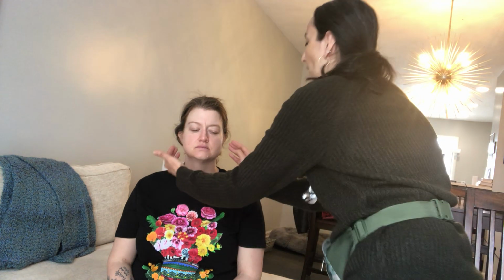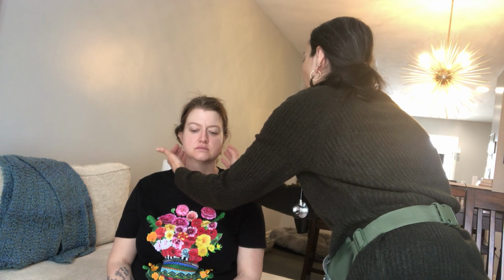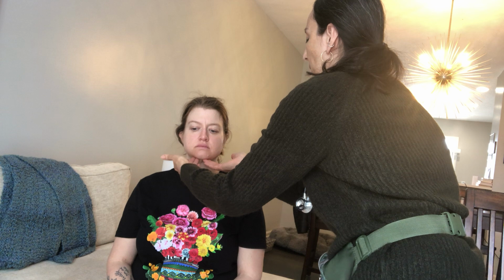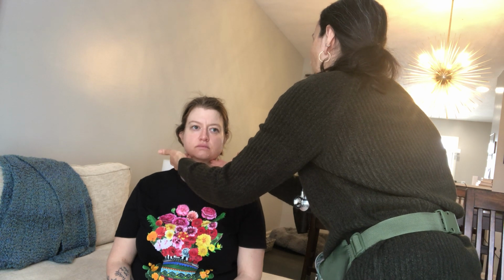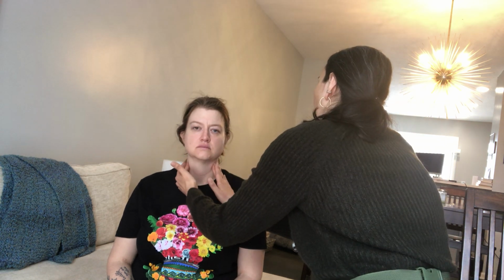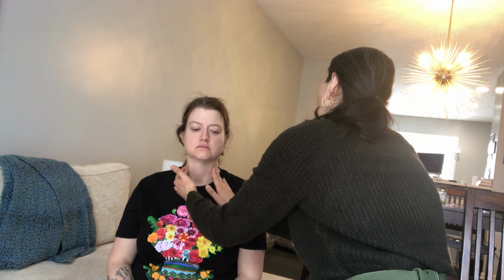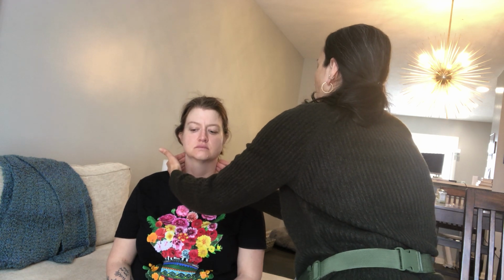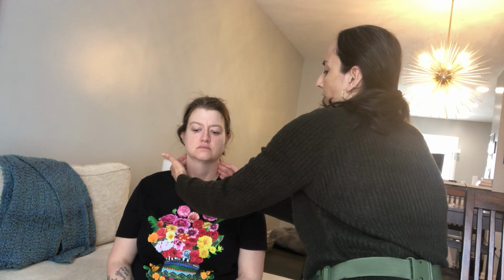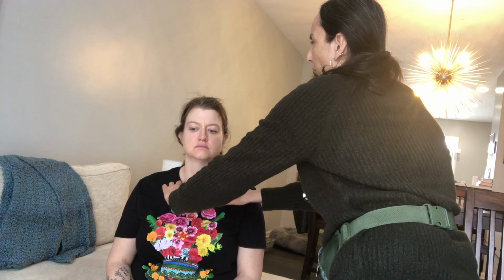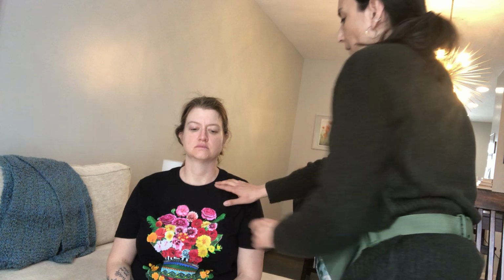Now I'm going to palpate her lymph nodes. We'll start with the preauricular, post-auricular, occipital, submental, submandibular, superficial deep anterior, posterior cervical, and supraclavicular. Feels all right. I did not feel any lymph nodes.